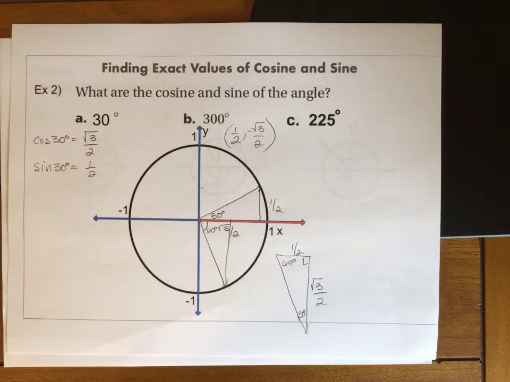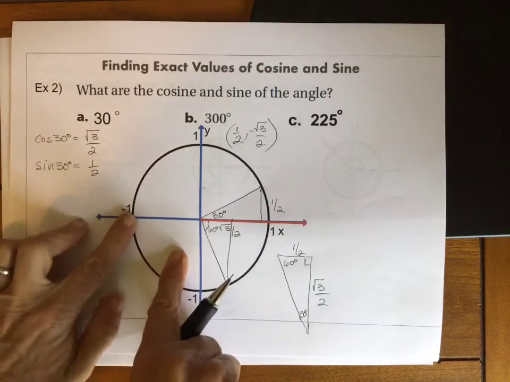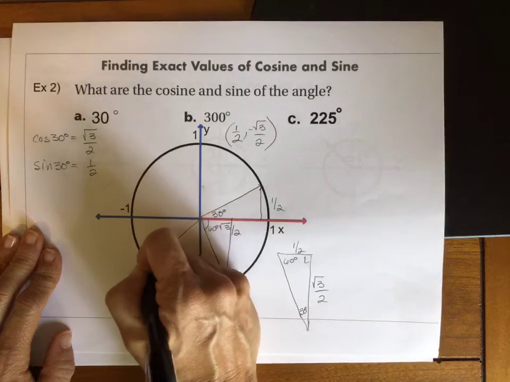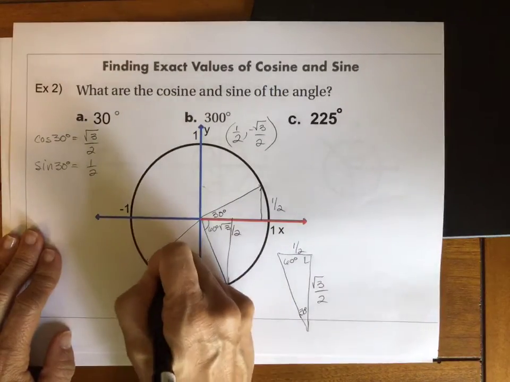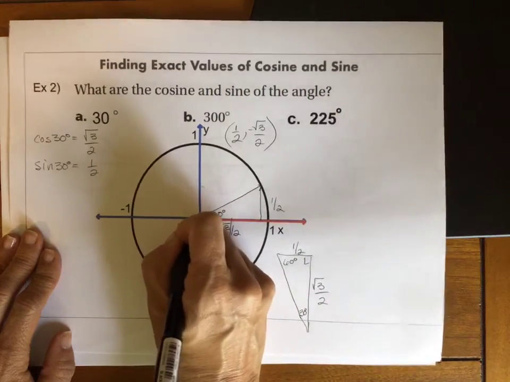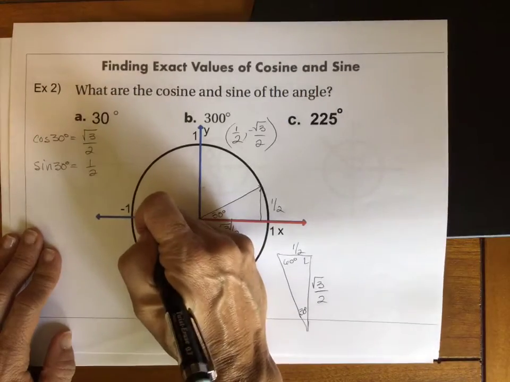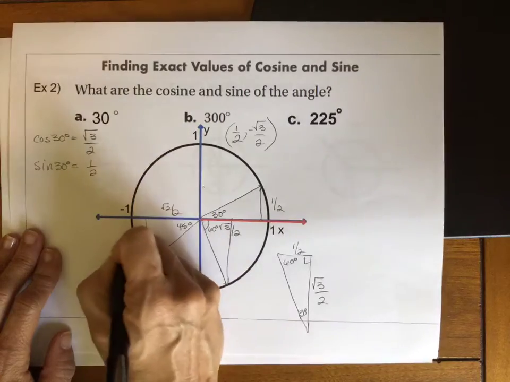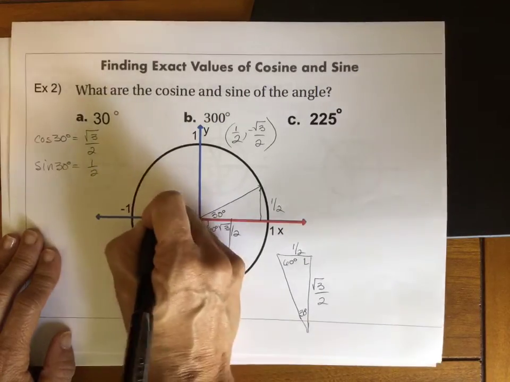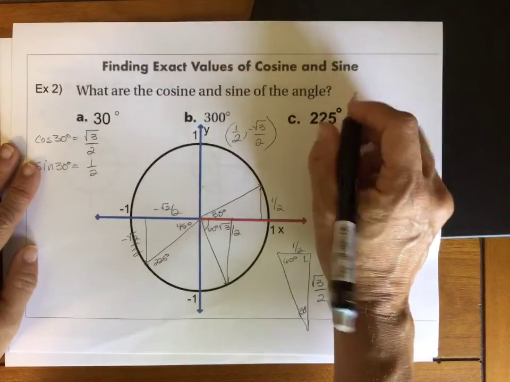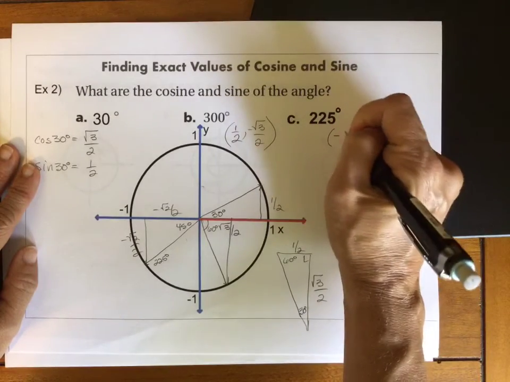All right, we have one more, 225. We know that's over here in quadrant 3 because it's between 180 and 270 degrees. And hopefully you realize, this is 225 degrees, that this angle here is 45. And if we drew our triangle in there, we know our sides are √2/2 and √2/2, and we just need to decide that in quadrant 3, those values are both negative.